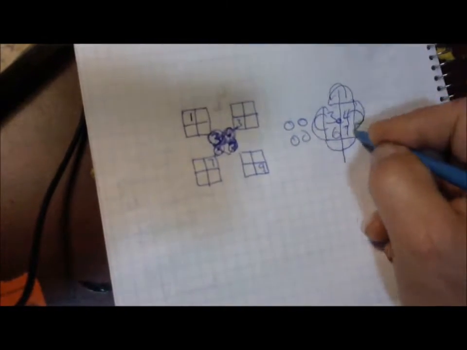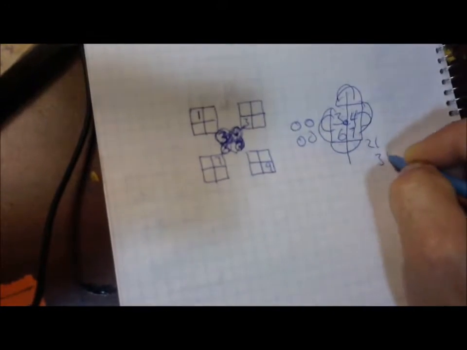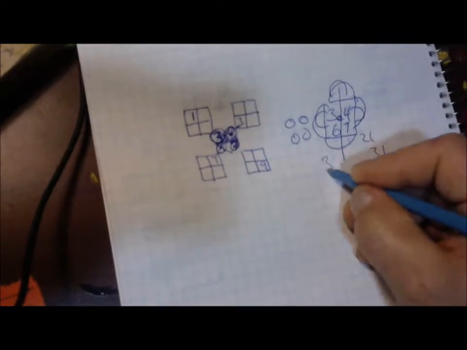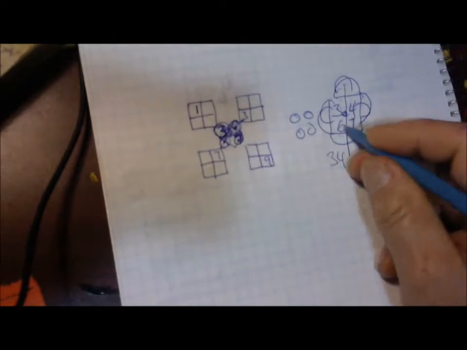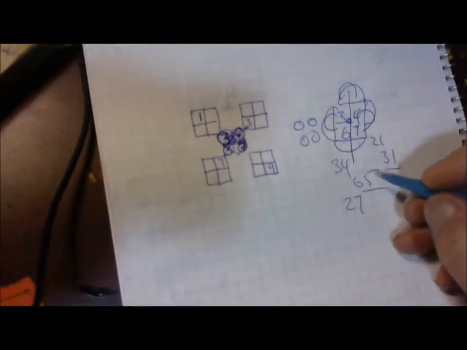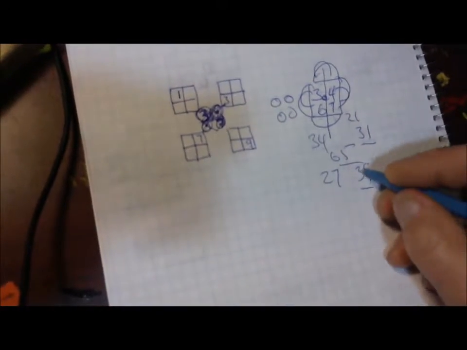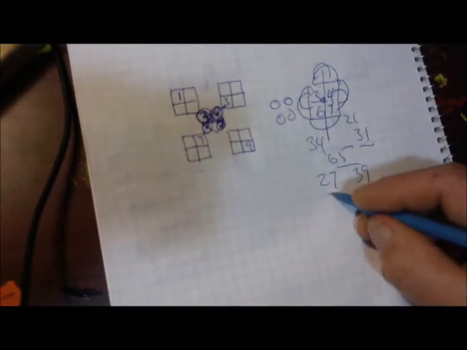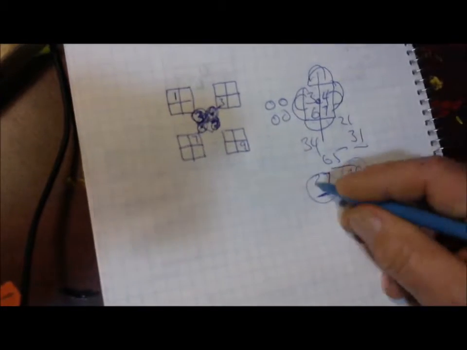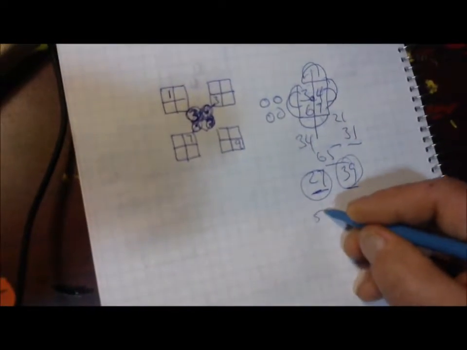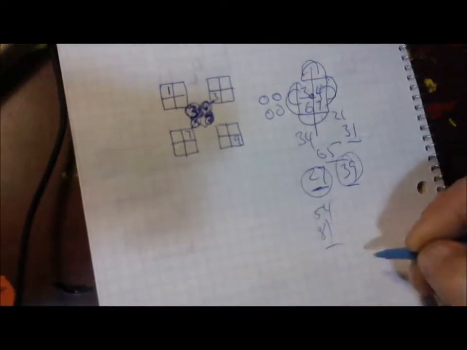Okay, 7 by 3, 21 and 10, 31. 6 by 4, 24, 34, total 65. This would be total of 27. This will be a total of 28 and 11, 39. This is the cycle of the moon. This one over here, it stands for Jupiter. And this one is Saturn. This is Venus. Why? Because this one will become 54, the sun, and then it'll become 81, Venus.